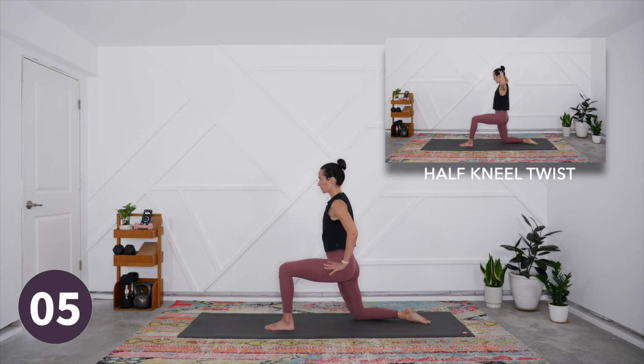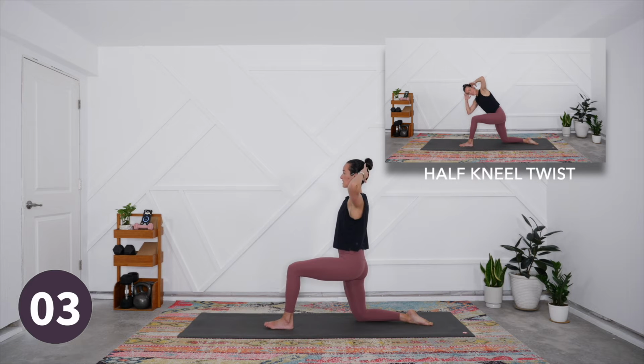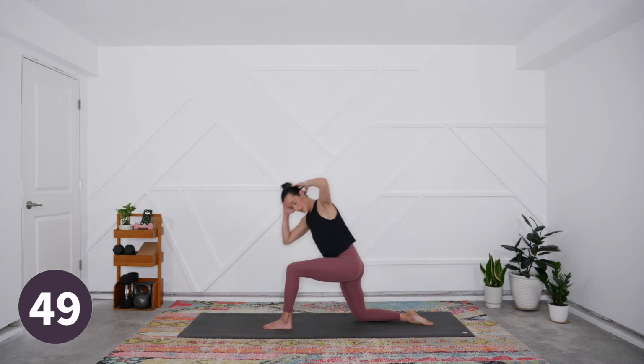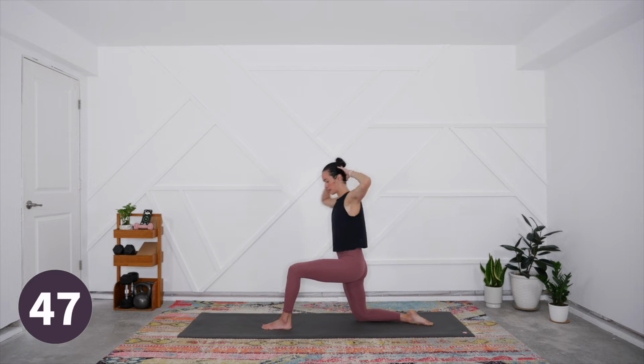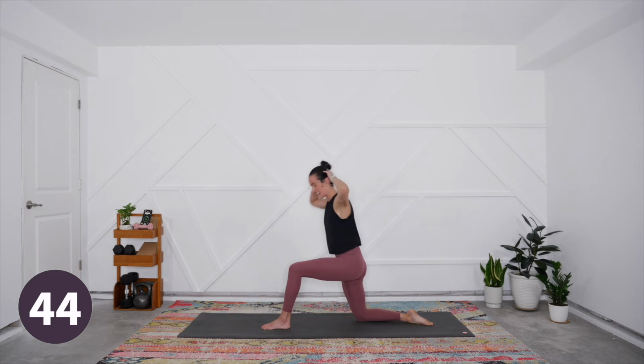So you can bring your left foot forward, hands behind the head, finding that T-spine release once again. So we twist, bring the elbow to the opposite knee and come back up. Twist, reach, and come back up. I want you to focus on keeping both sides of the waist nice and long here.